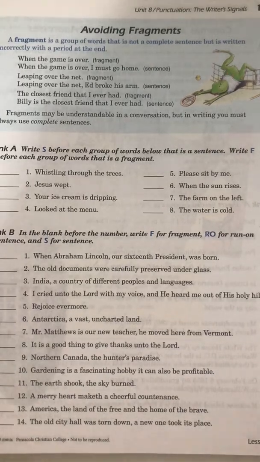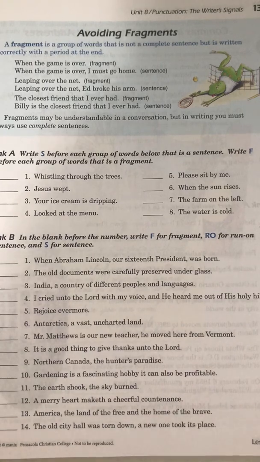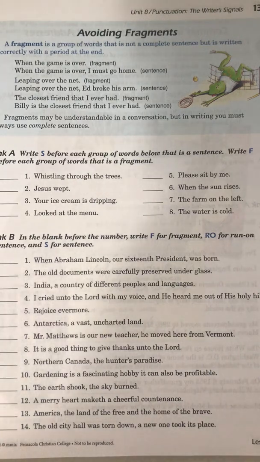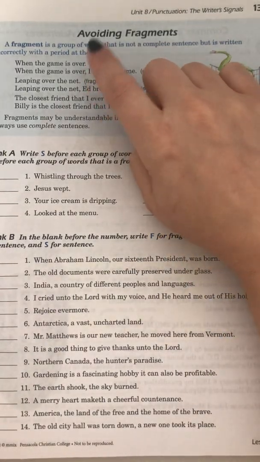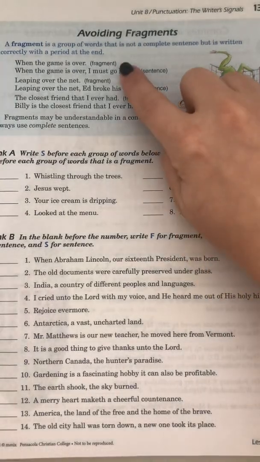So here for Tuesday for our language arts, we are going to learn how to avoid fragments. A fragment is a group of words that is not a complete sentence, but is written incorrectly with a period at the end. We did learn a few examples of fragments earlier, but here are some new ones. "When the game is over." Period. Well, when the game is over what? We don't know because it's just a fragment.